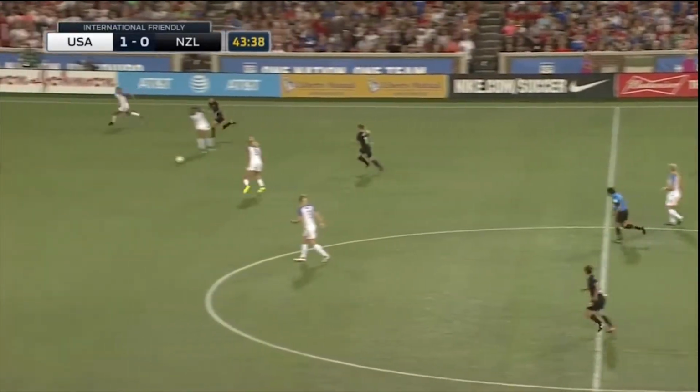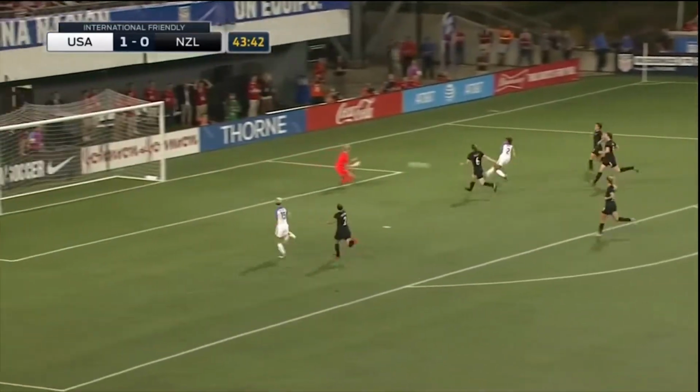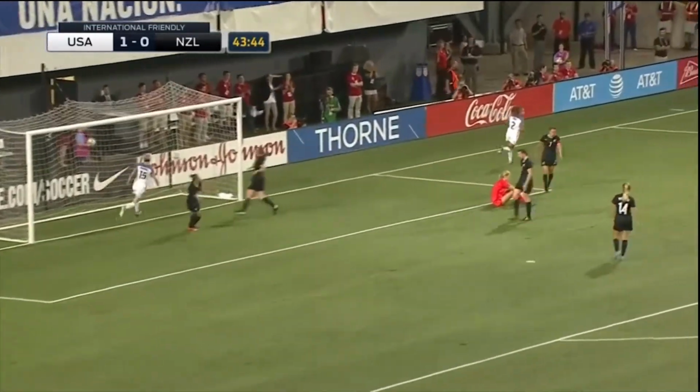Shape, whether it's along that back line, whether it's a bending run. Nice ball. Moran's pass sends Pugh in. The shot. U.S. leads 2-0.